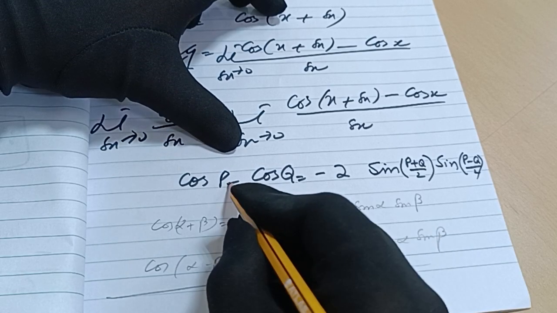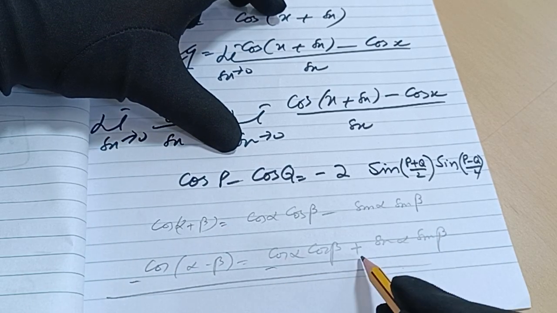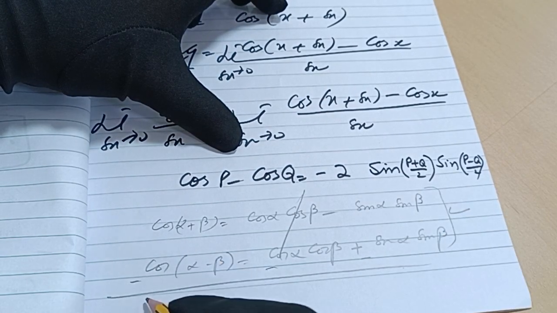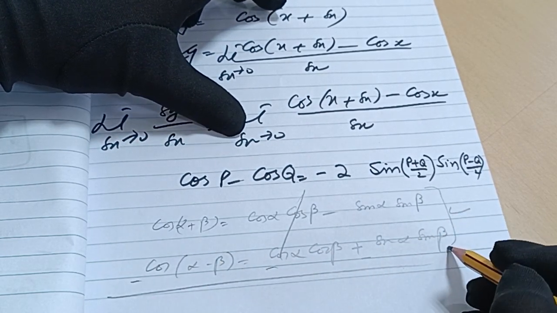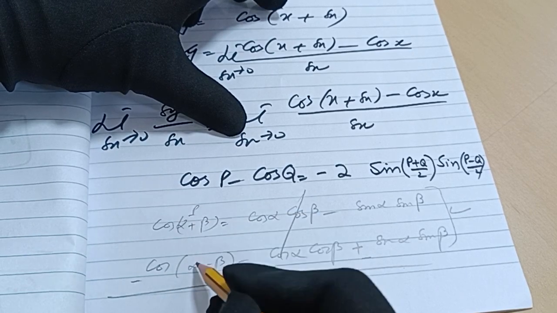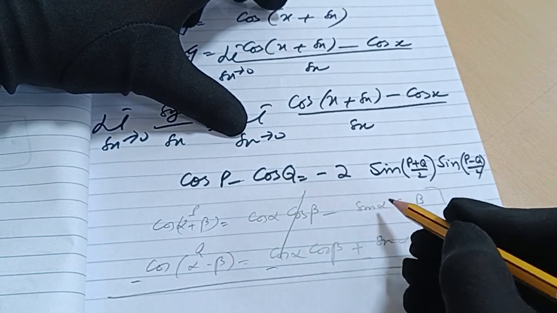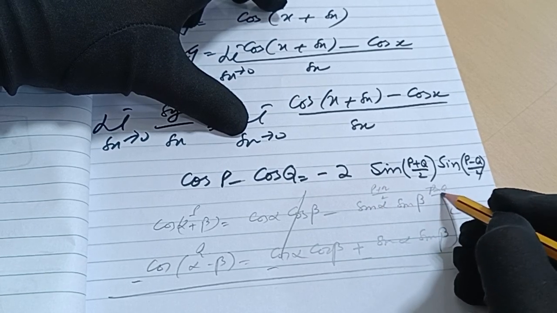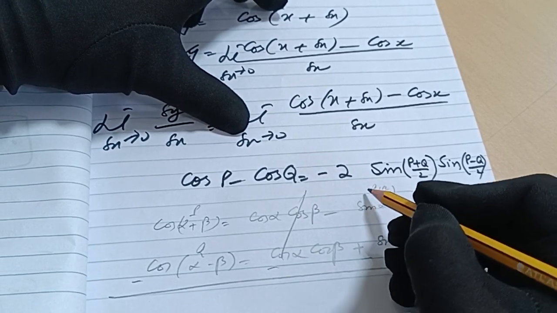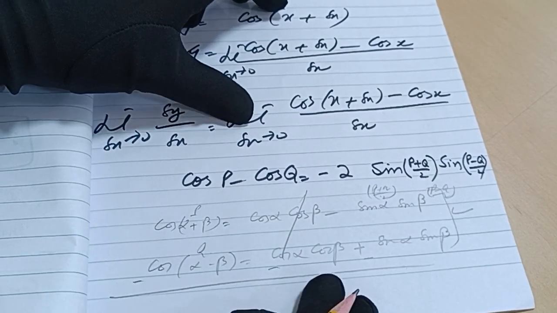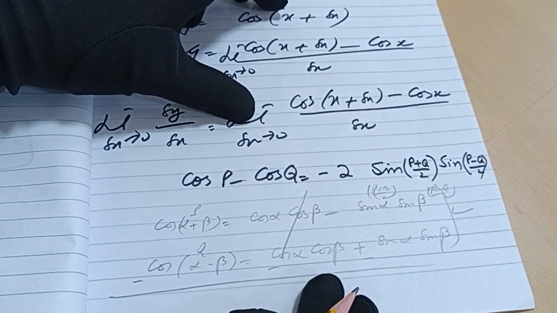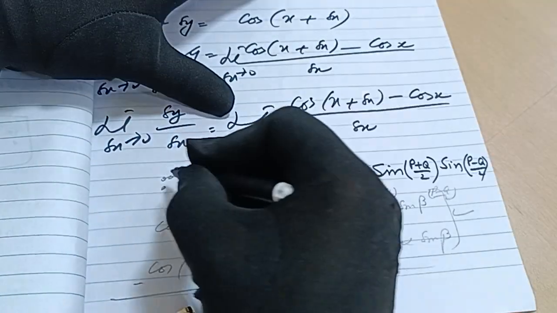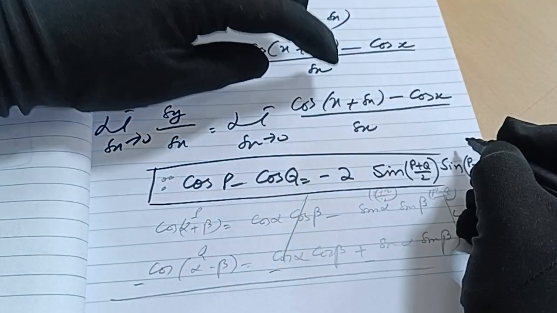If we need to subtract, the subtraction of these terms will give addition of the second term, and this one will behave like p and this will behave like q. So alpha will be changed to (p plus q) by 2, and beta will be changed to (p minus q) by 2, solving in the simple form. If you still don't understand, go to the first year identities proof. Okay, as we know this identity, we are going to use it over here.